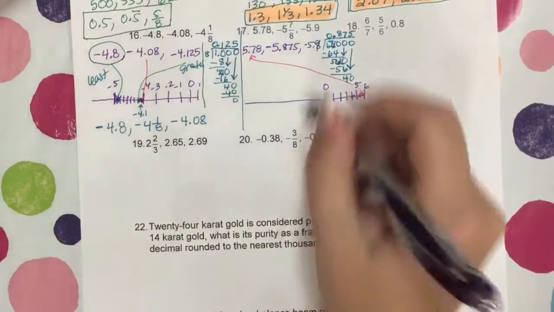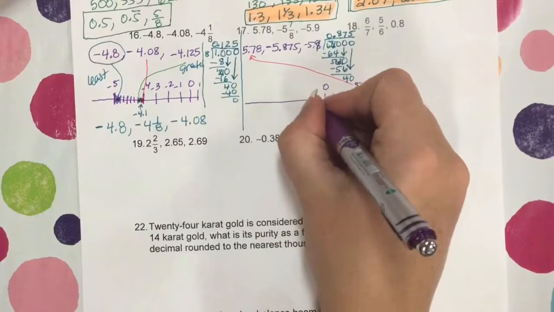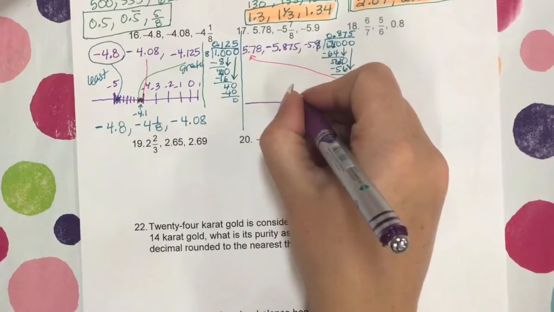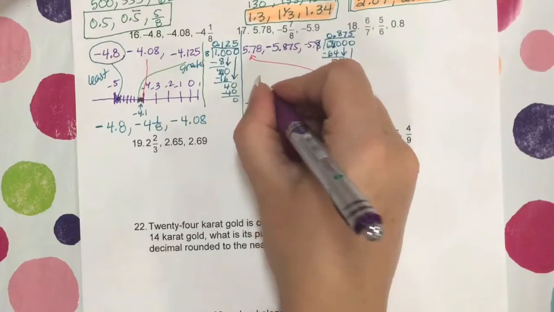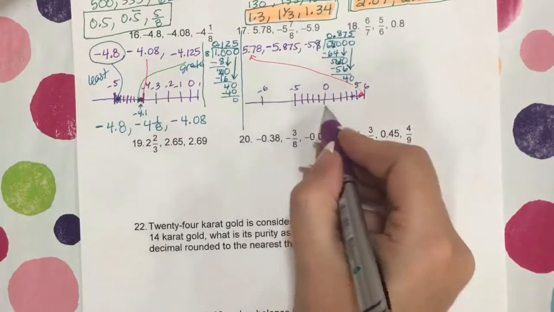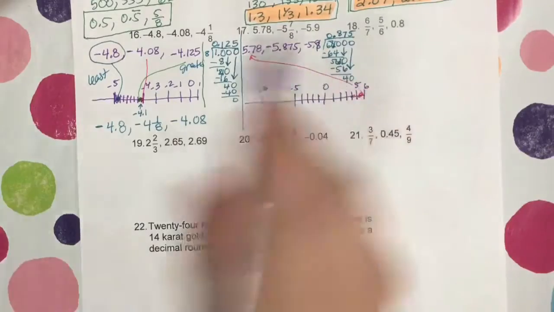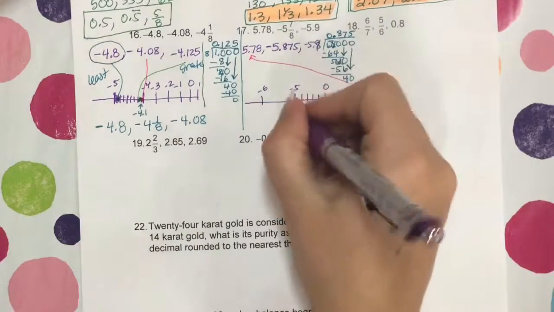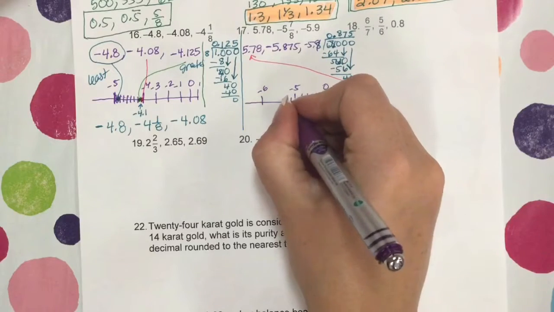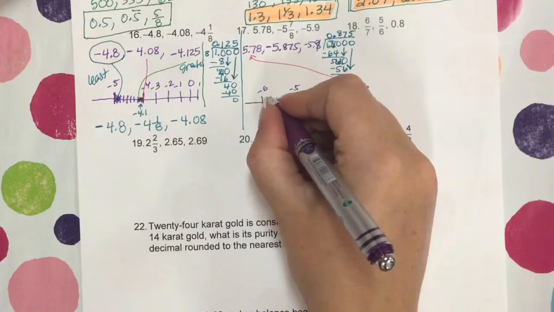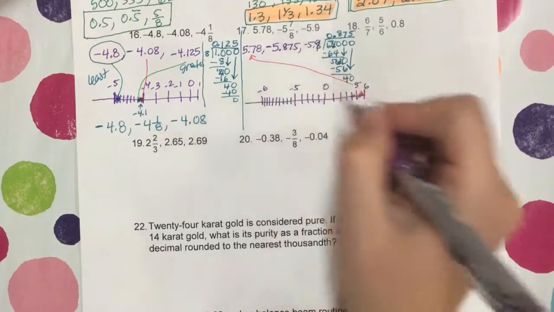And then we have negative 1, negative 2, negative 3, negative 4, negative 5, and then negative 6. I'm drawing a space. I know that that's not consistent with these other ones, but this is where these two numbers are. So I'm just going to divide it into 10. So 1, 2, 3, 4, 5, 6, 7, 8, 9, 10.